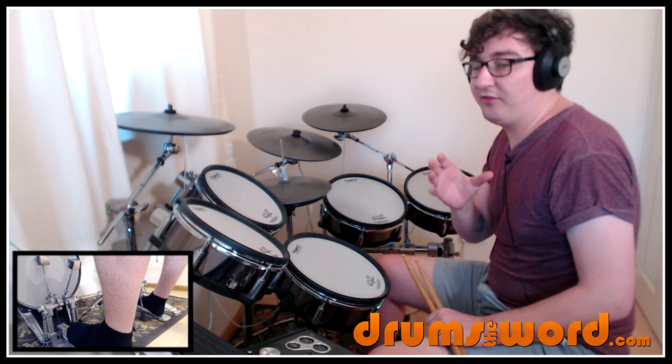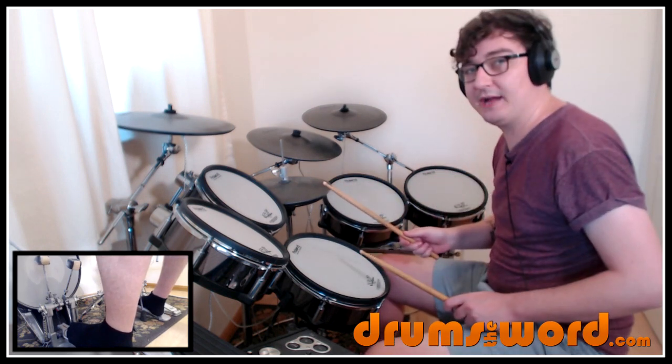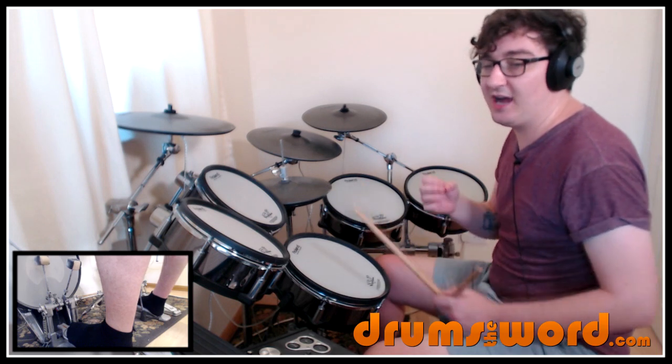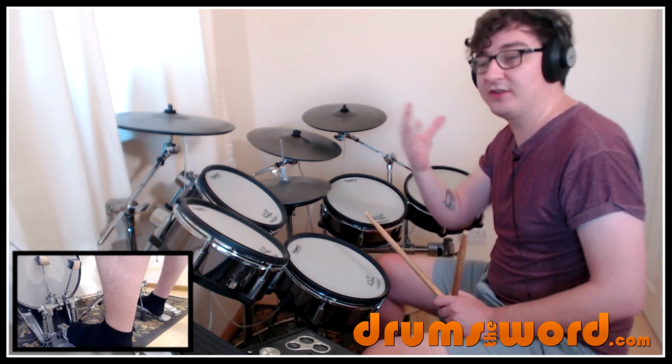But at the end of each of the bars, we get this cool offbeat snare drum part where his left hand comes down to play the snare drum on the E of 3 and the E of 4, just before and just after that bass drum.